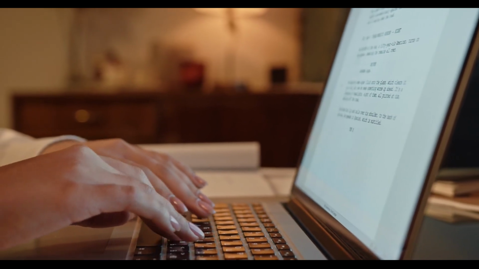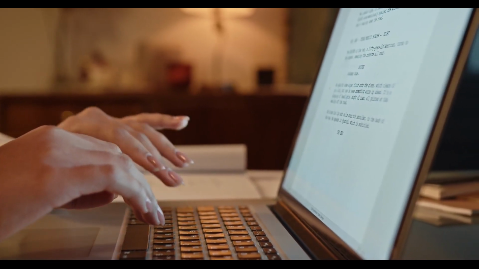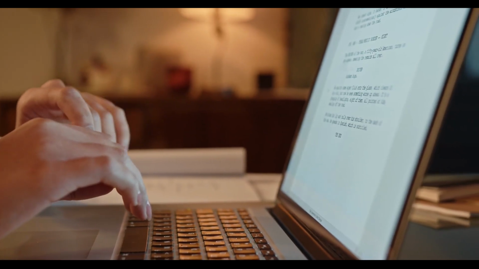Google just launched Flow, and it's changing how creators make videos and images forever. In this video, I'm showing you exactly how to use it for your business, step by step.